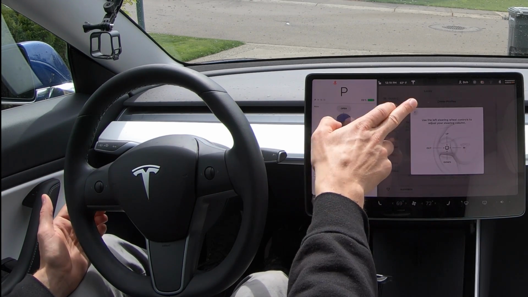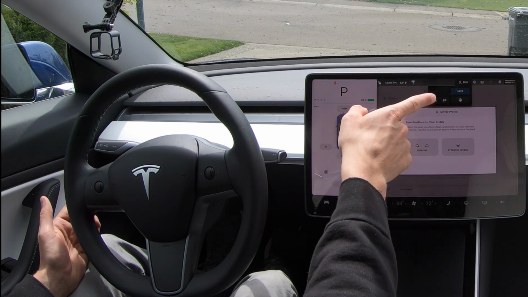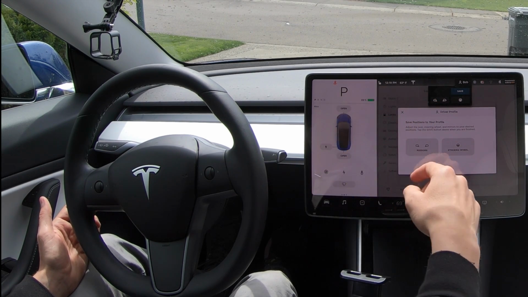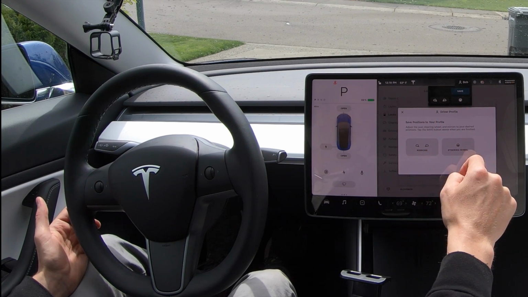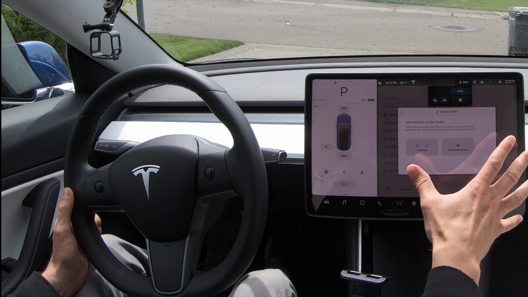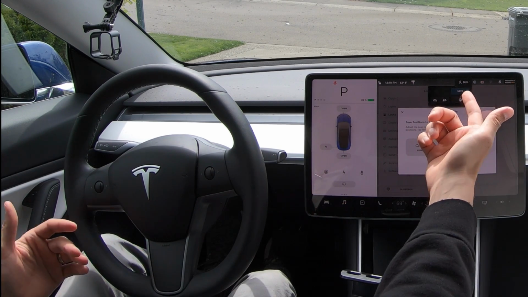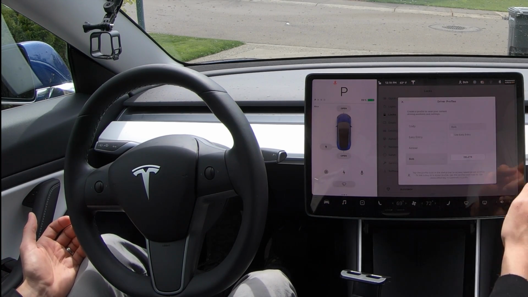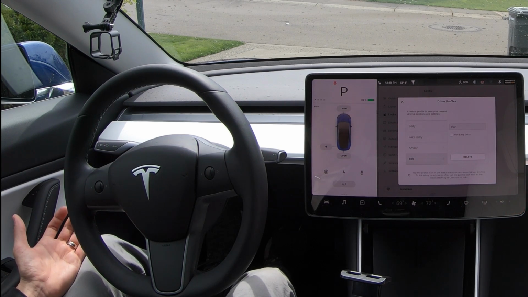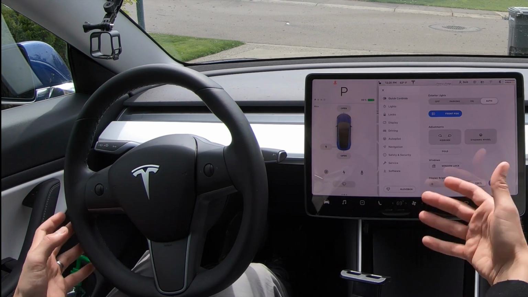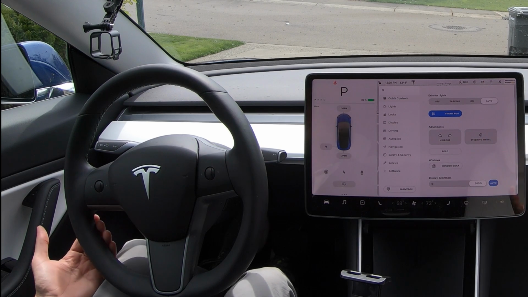It's very simple, very self-explanatory. Now you'll see this up here that it says save. And you've got, again, the mirrors and the steering wheel there. Anytime you're in a profile and you do some kind of adjustment to your mirrors, it's going to pop up this thing that says save, and you can just tap save on there and it's going to resave to Bob's profile.